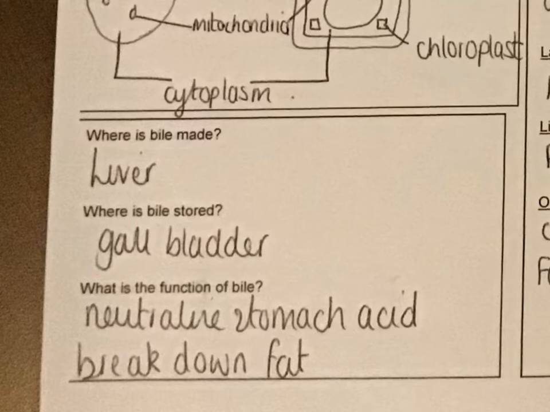And what's the function of bile? Well, it neutralises our stomach acid. Okay, when you eat your food, then after you've had your meal, bile's released to neutralise the stomach acid in your stomach. And it also helps break down fat, because fat's a really, really large molecule. It's hard for the body to break down, so we need bile to help break it down into smaller pieces for us, so enzymes can then break it down further.